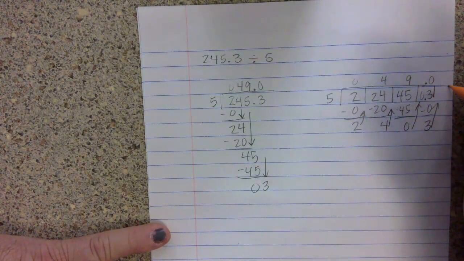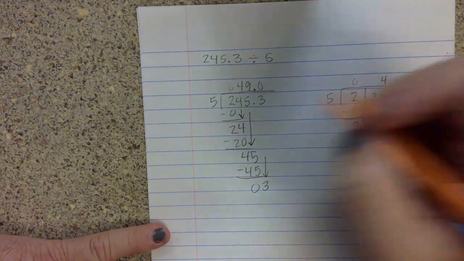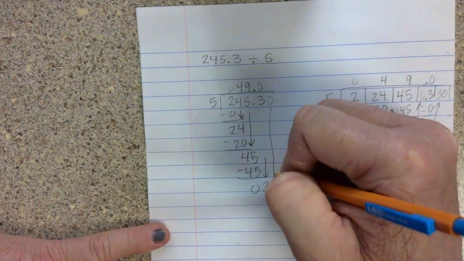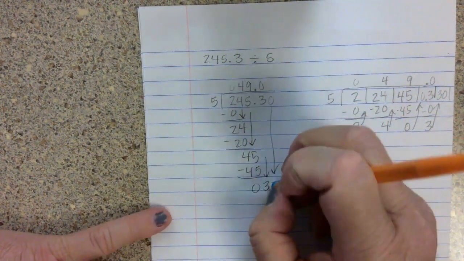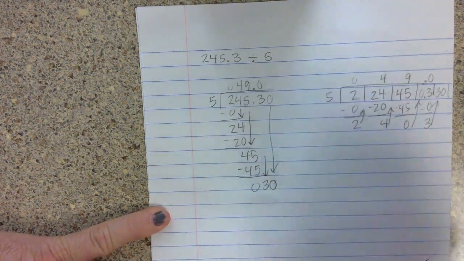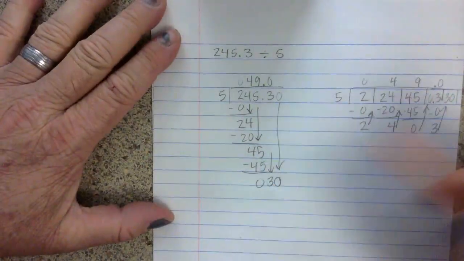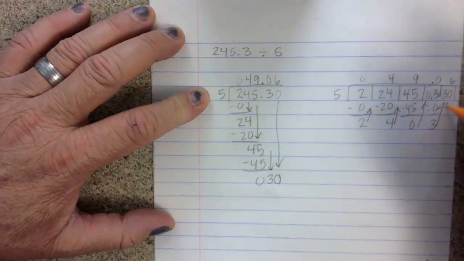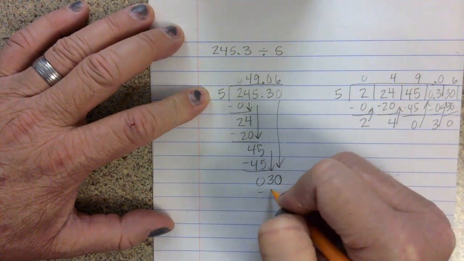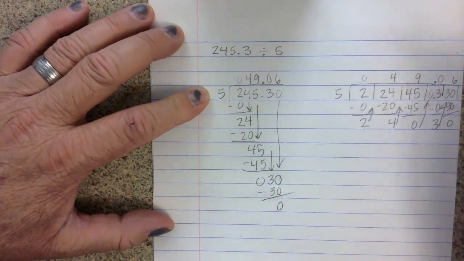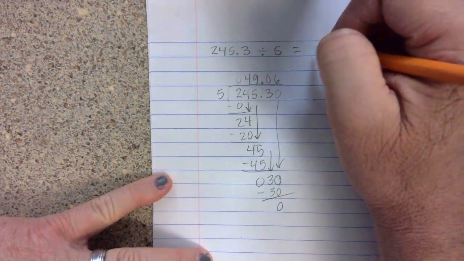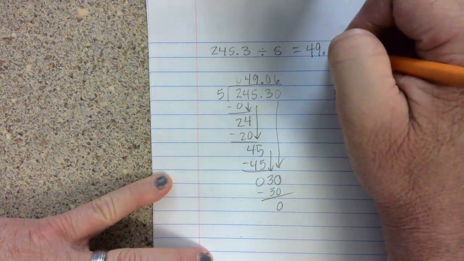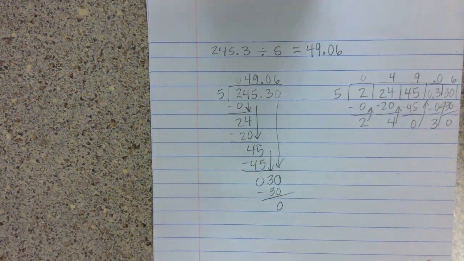And what we do here is we add on an extra space with a 0 in it. Here we just add a 0 and bring it down. So now we're left with 30. 5 can go into 30 6 times. And that gives us our answer of 49.06, or 49 6/100.